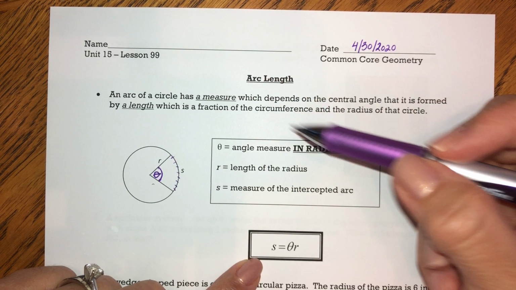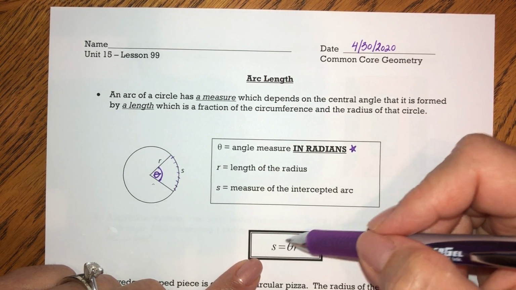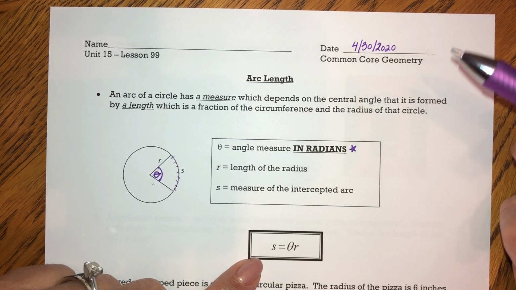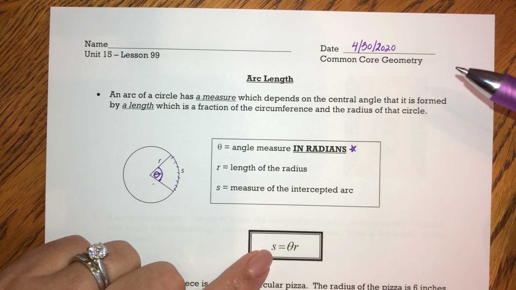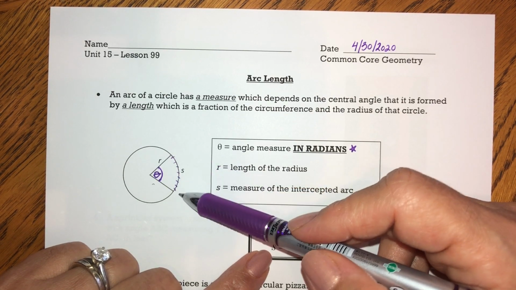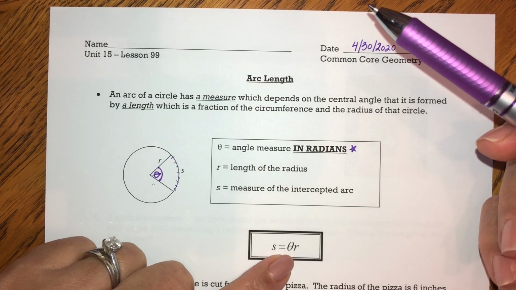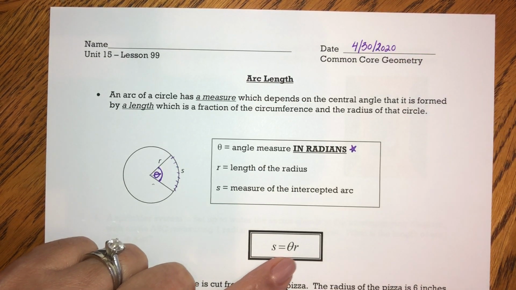So you'll hear me refer to this as the SOR formula. It's not really SOR, but it kind of looks like SOR. The length of any arc of a circle created by a central angle will be equal to the measure of the angle in radians times the radius.